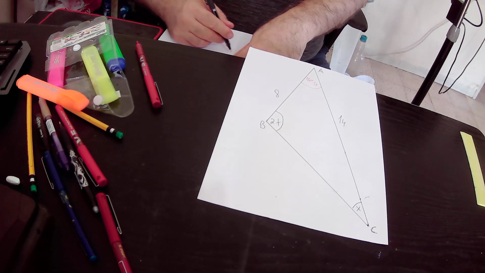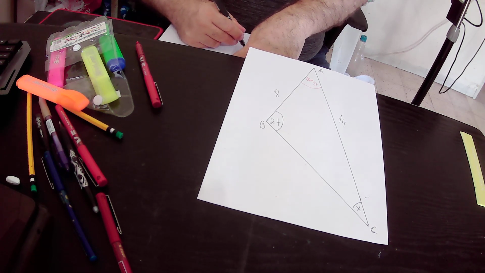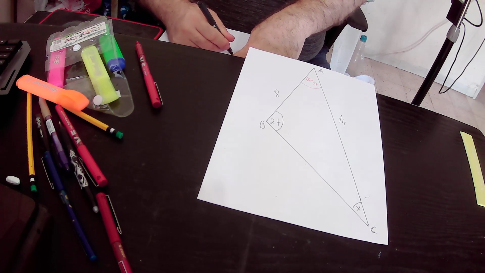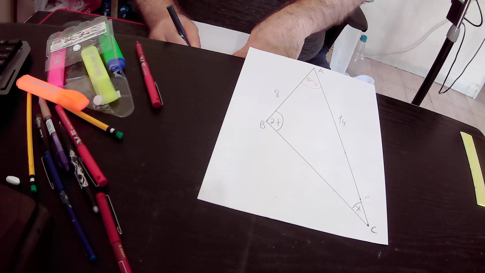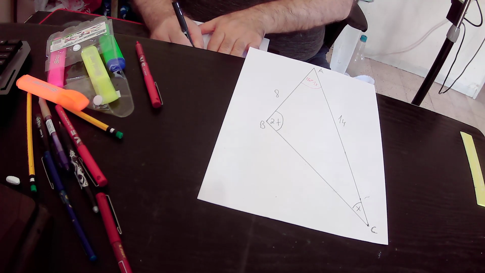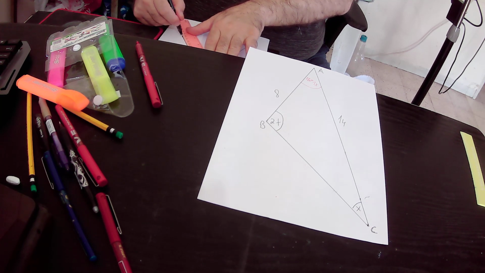So what is the law of sines? First of all, I must emphasize that the law of sines is valid in any triangle. We can use it in any triangle.